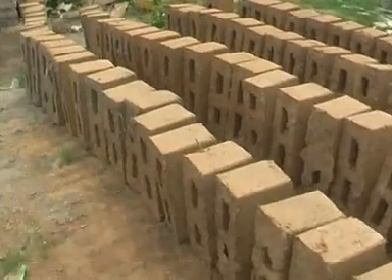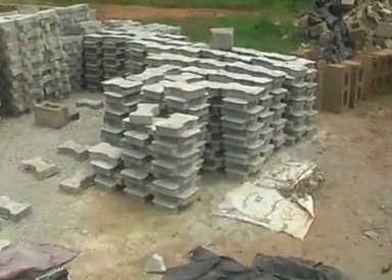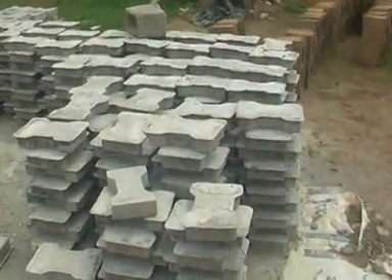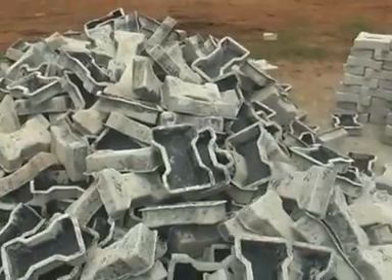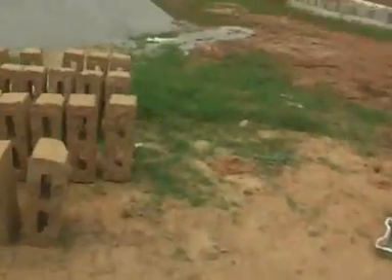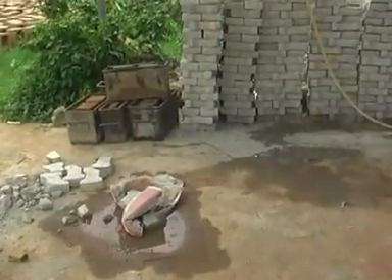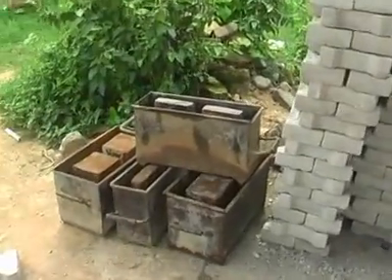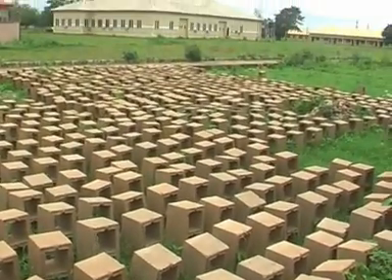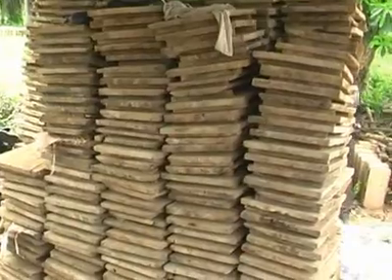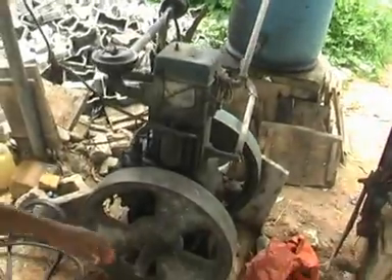This block. Colored interlock. There is interlock ready to be demolded. Then we have the plastic mold. The stone dust. Then the mold, which is block. The pallet and the vibrating machine, vibrating block making machine.